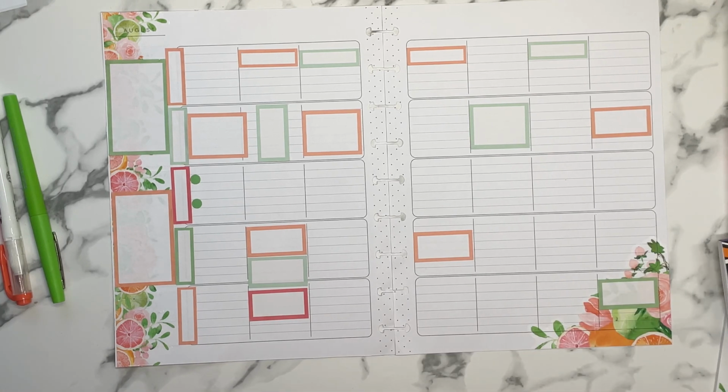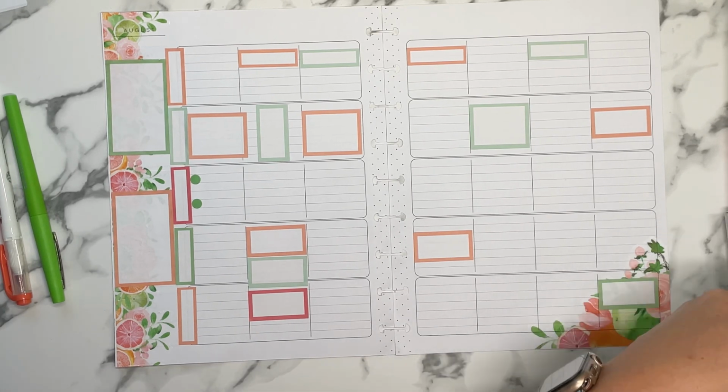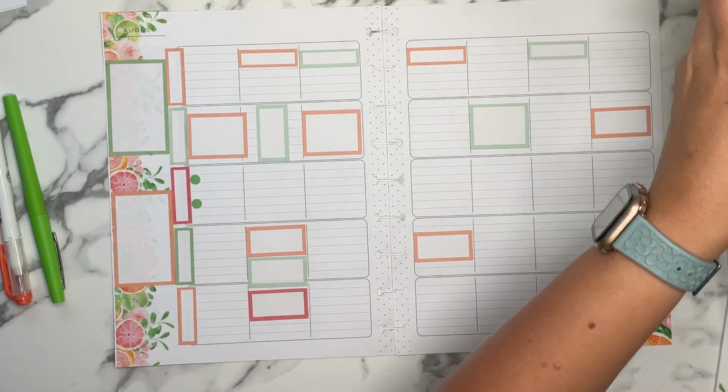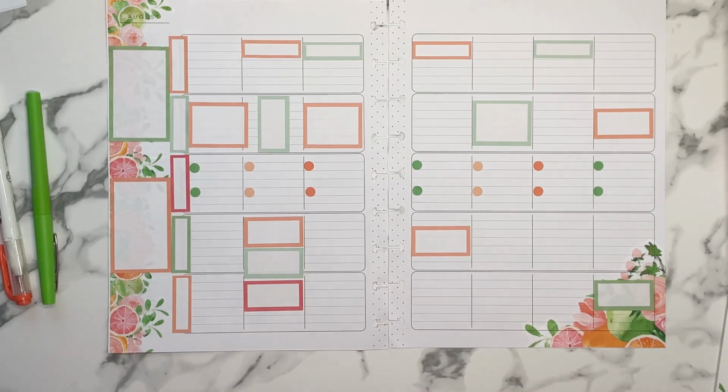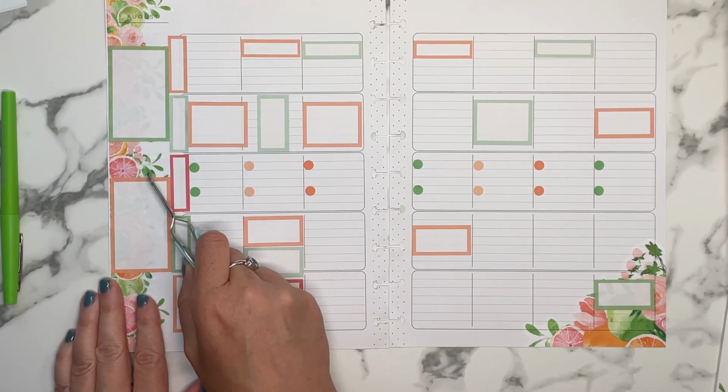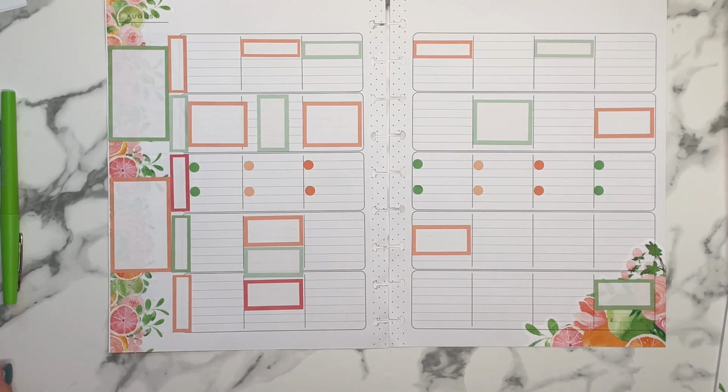And then I will come back and go over what I'm going to do for this bottom row, and then we'll add some more decor and date it, and then we'll be done. All right, you guys, so the bullet points are down. I don't think that green looks too bad. It does kind of match that green, so I think it looks fine.